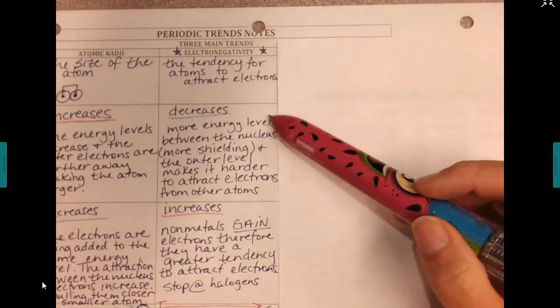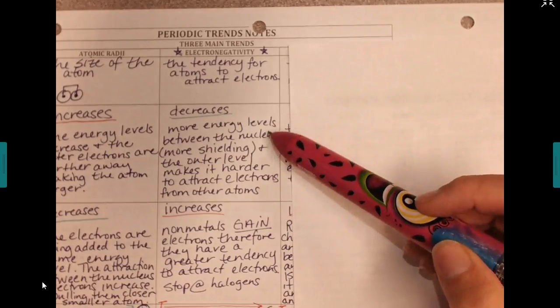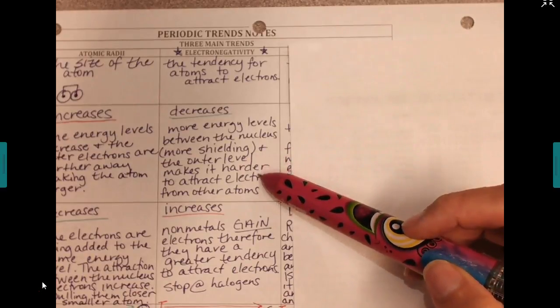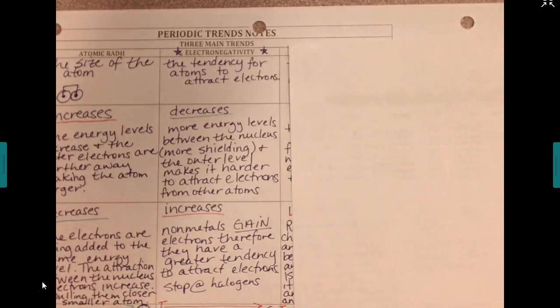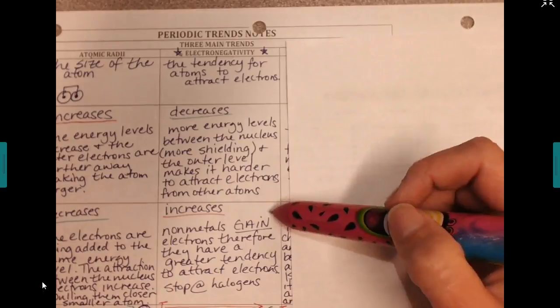Now, as we go down the columns, the more energy levels between the nucleus and the outer level, we call that shielding, makes it harder to attract electrons from other atoms. So as we go down the columns, our electronegativity is going to decrease. That's the tendency for the protons in that nucleus to attract electrons from other atoms.